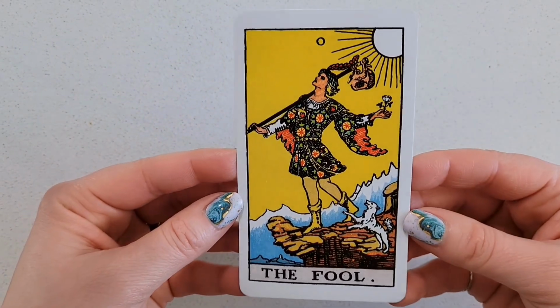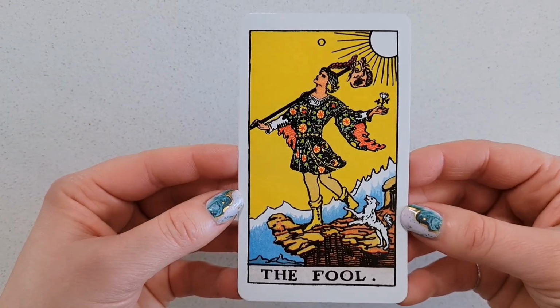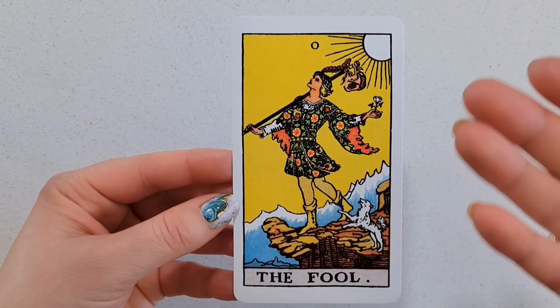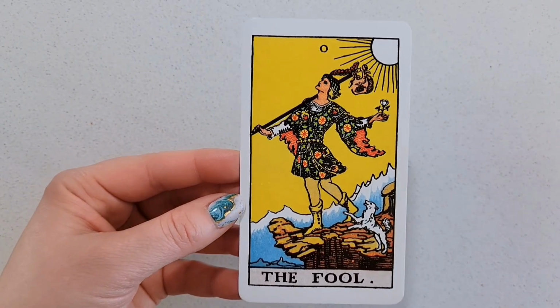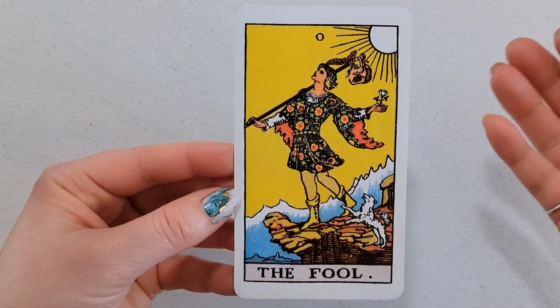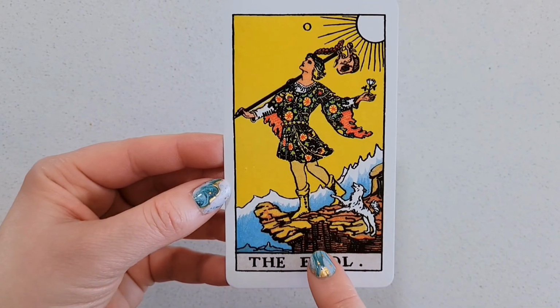So starting with the Fool, we have a young man. And I will note that in tarot, there is no gender. So it is depicted as a young man here, however, this could be a young woman in another deck. So gender is not specific in the tarot. This young person is standing at the edge of a cliff here.